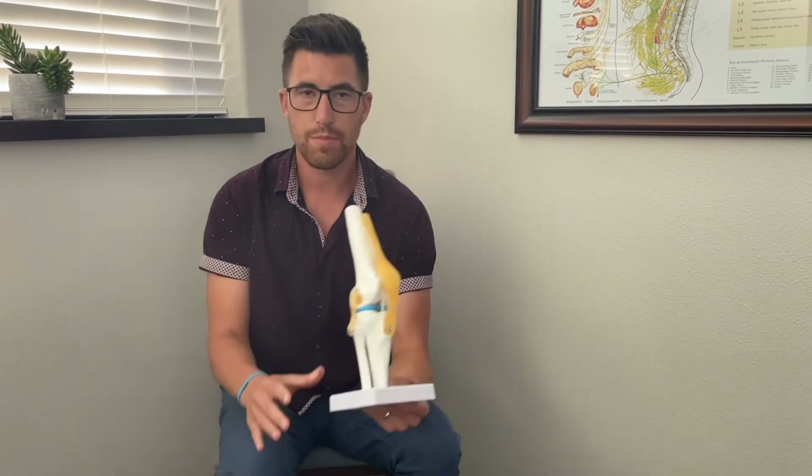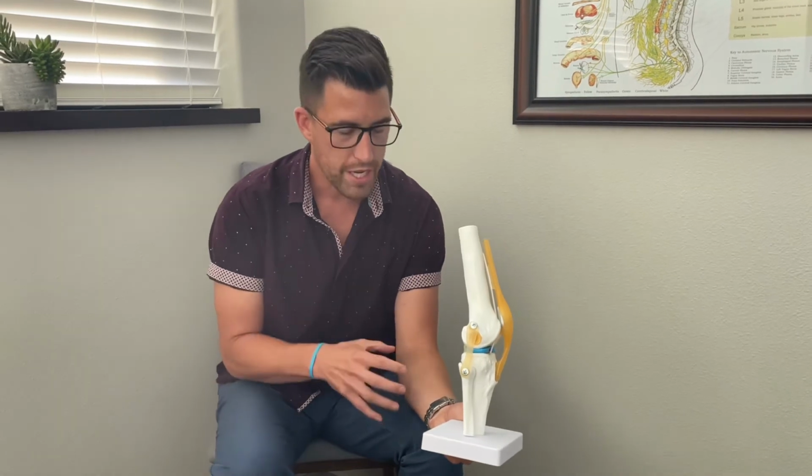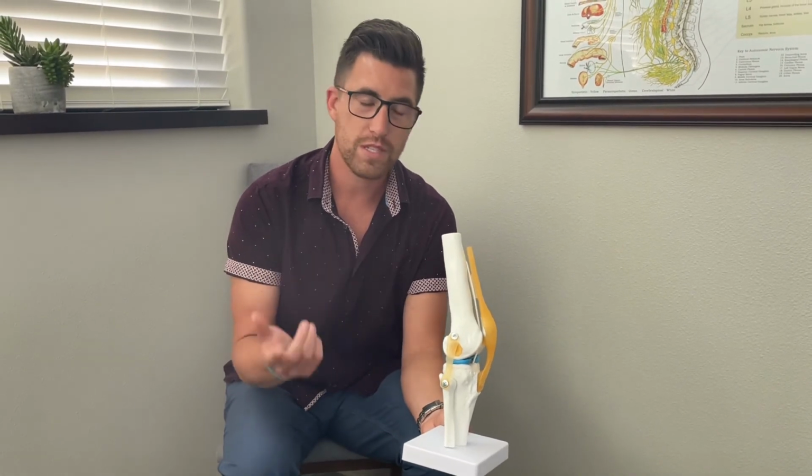And so point being, considering the simplicity of the knee, if you have a chronic knee issue that's just not going away and not finding the resolution that you're looking for, really think about considering what's going on around that.